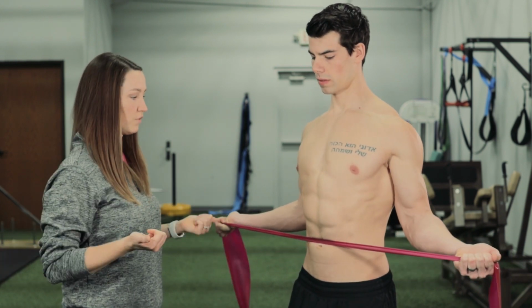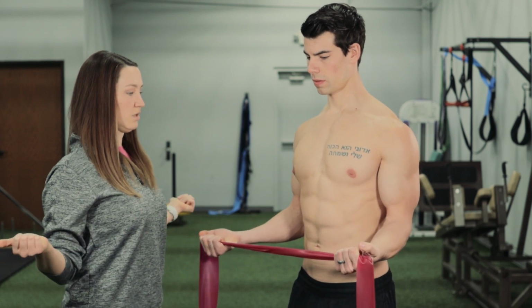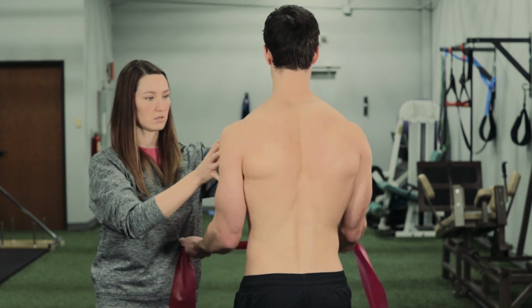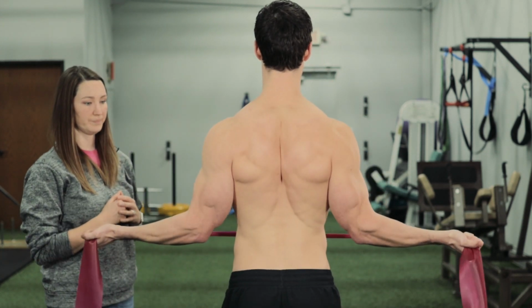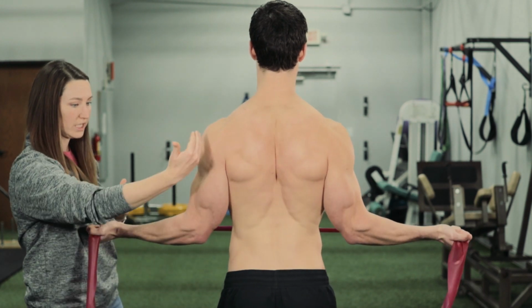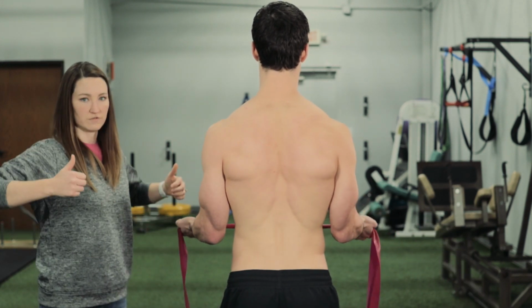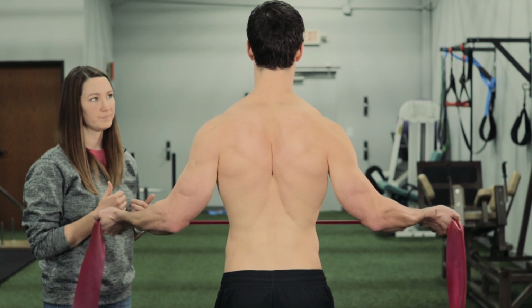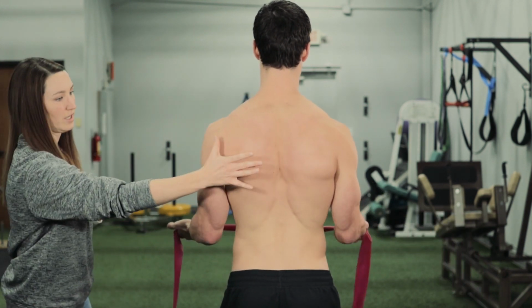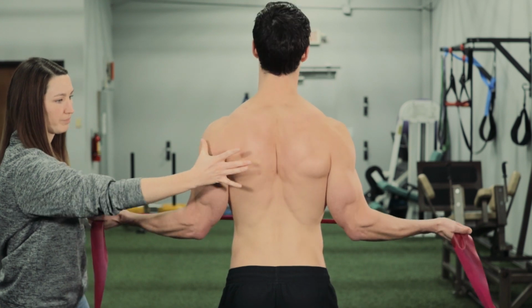That is not what we're going for. Keep those elbows bent. Pinch those shoulder blades. Now turn so we can see from the back what's going on there. Good. Try to keep your arm in midline here and not allow it to drift away from the body. And you can usually feel that coming from the shoulder blade through here.